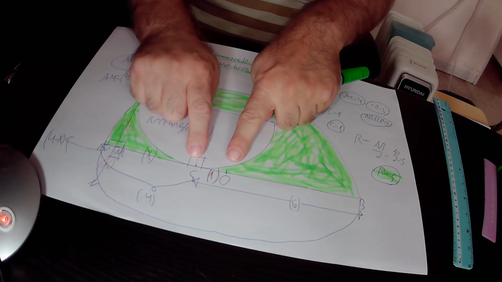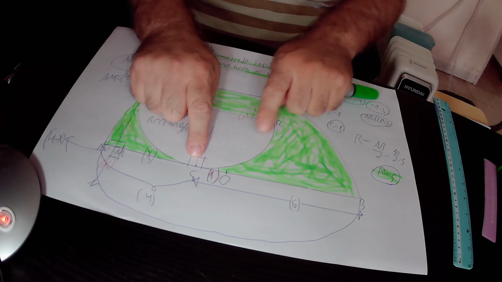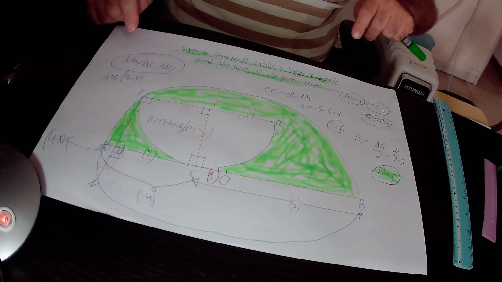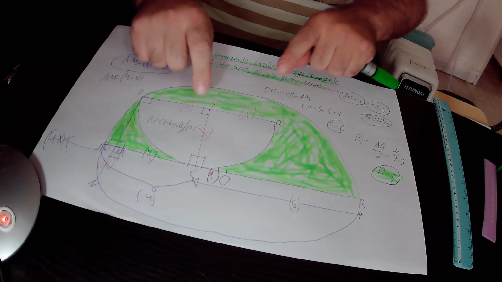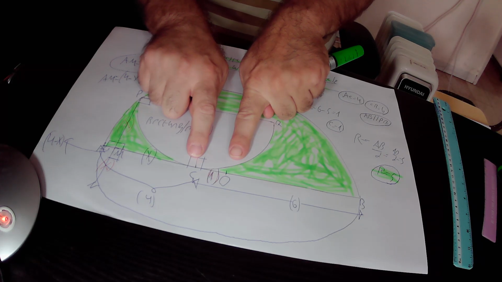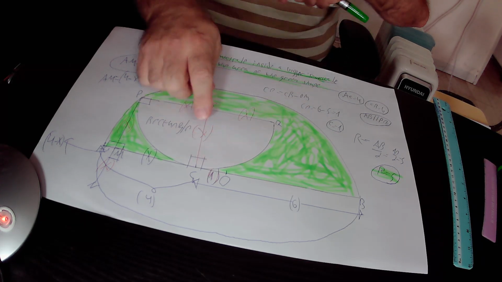What is the length of this missing small line segment CO? CO equals CB minus OB. So CO equals CB, that is 6, minus OB, that is 5, the radius of the big semicircle. So in total, CO equals 6 minus 5, that is 1.